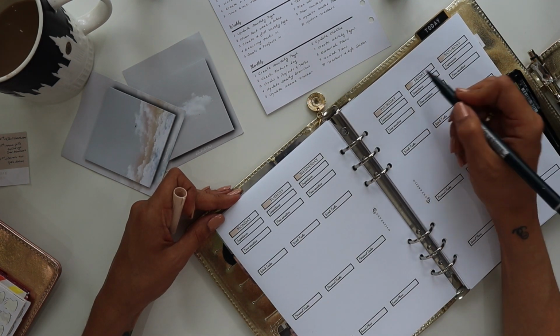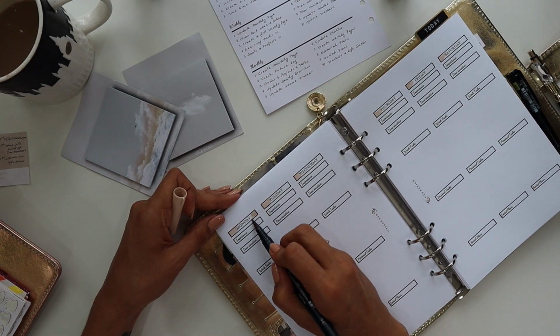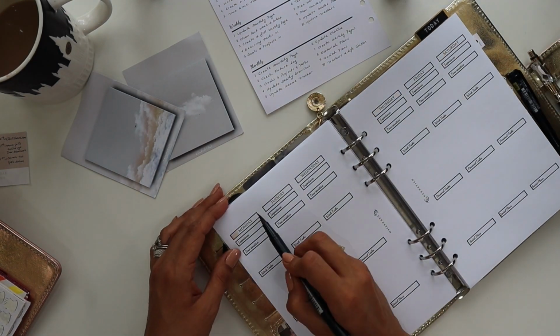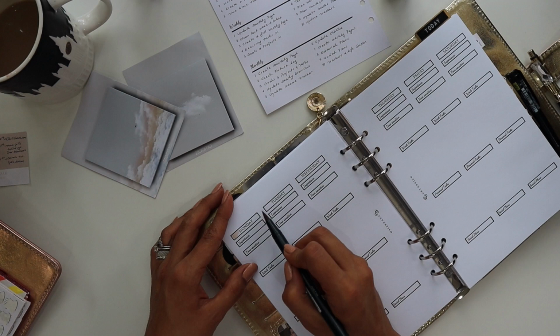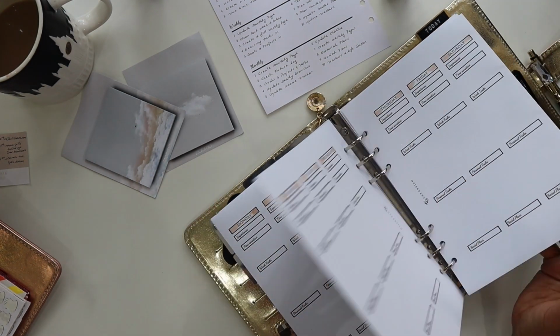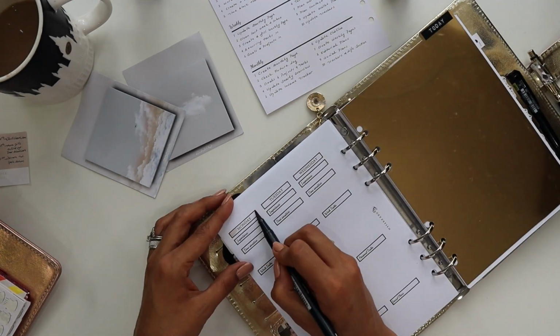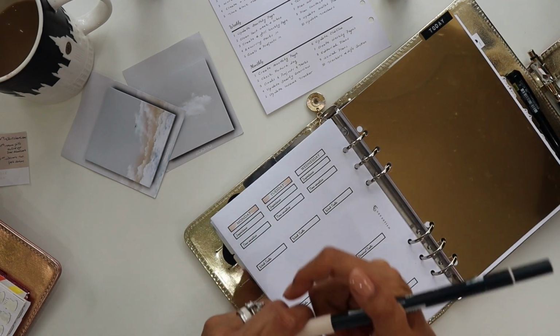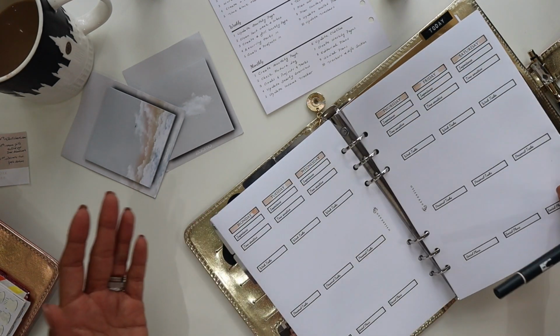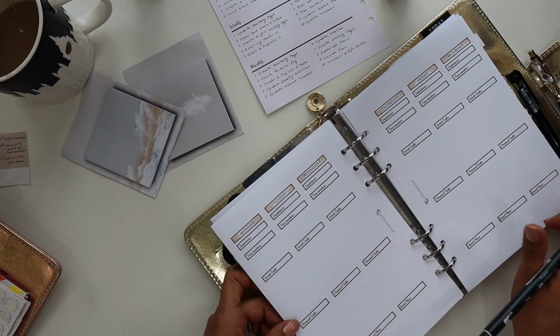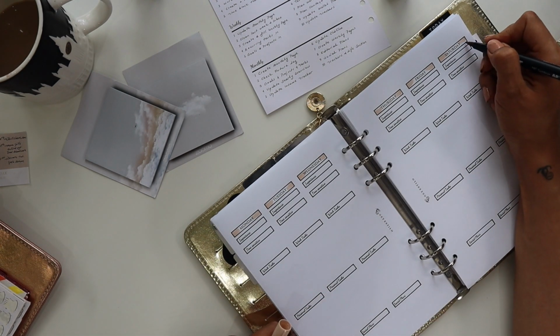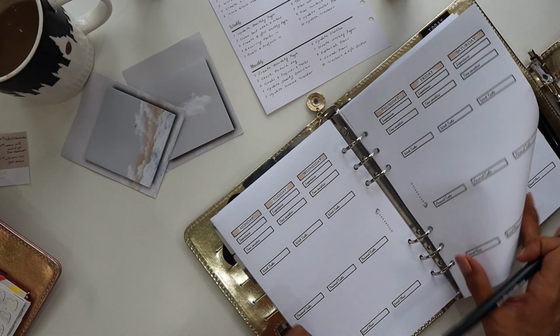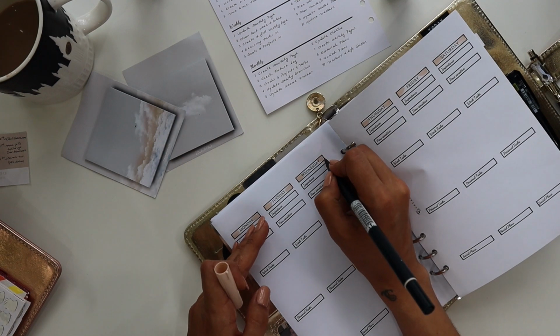When I say color, I mean nude. These pens make it so easy to look like you have a little bit of talent, which I absolutely don't. So these brush pens just save you.